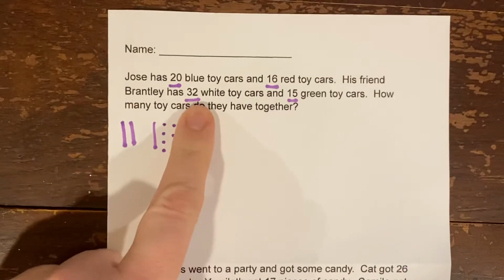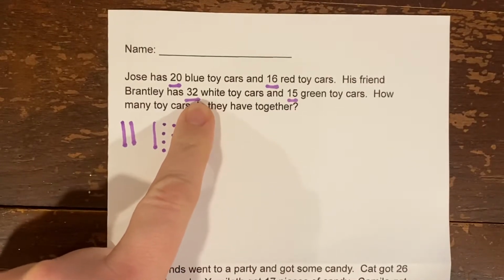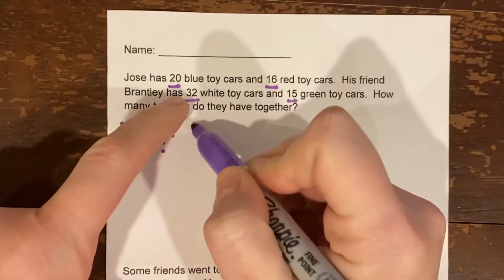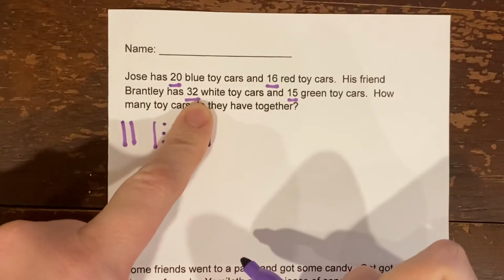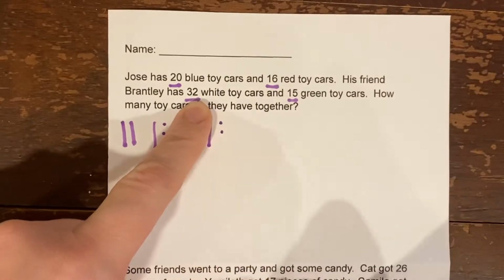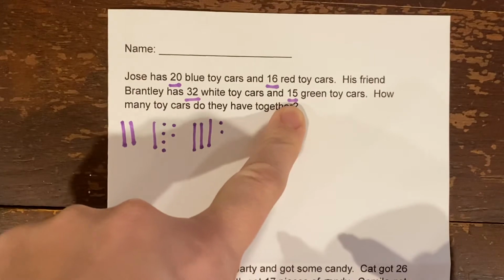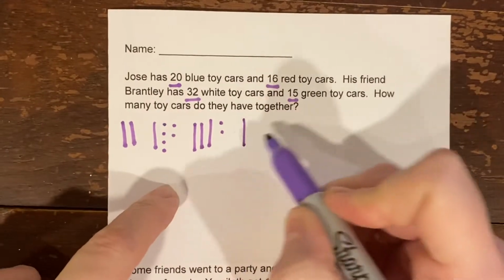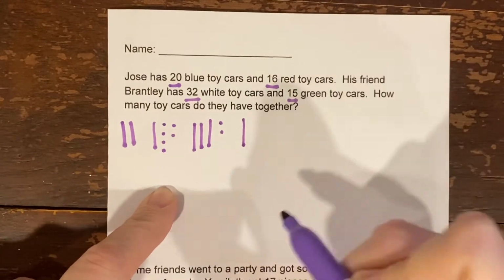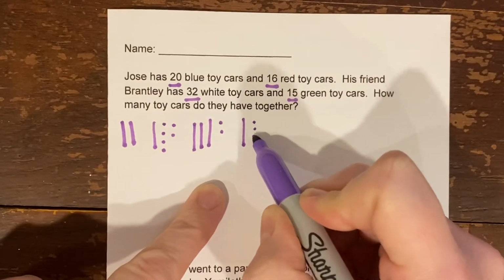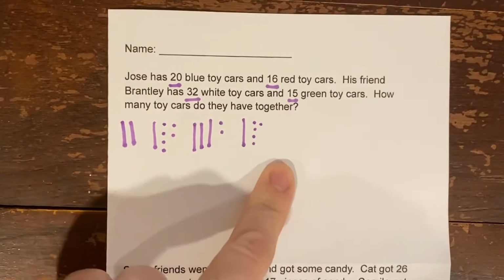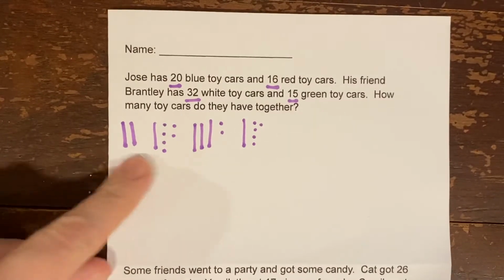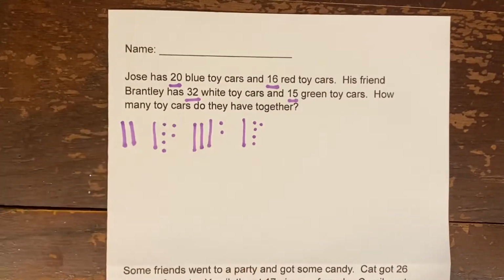Okay, then we look at 32. How many tens am I going to draw? 3 tens. And how many ones? 2. And then I'll use my last number, 15. How many tens am I going to draw? 1. And how many ones? 5. 1, 2, 3, 4, 5. Okay, and then we go through and count them. Remember, we count all the tens first, and then we count the ones.